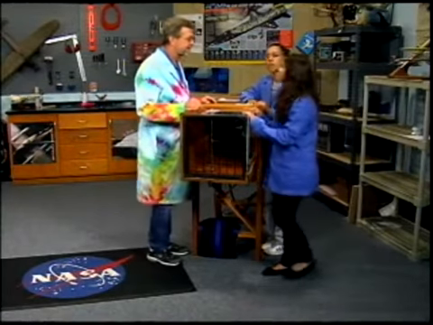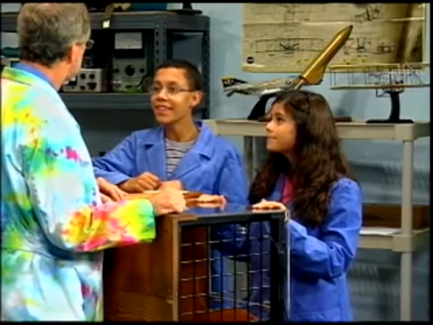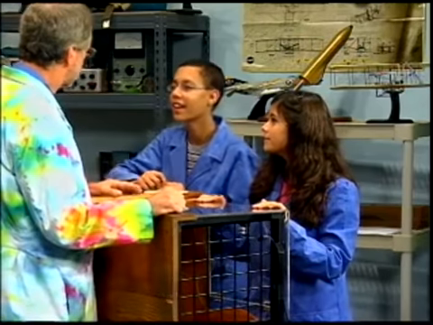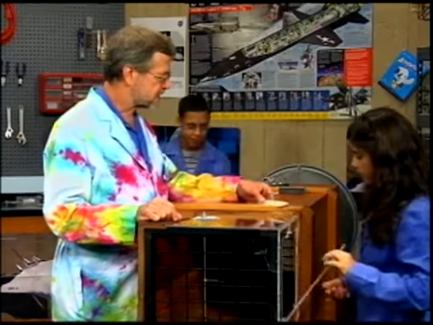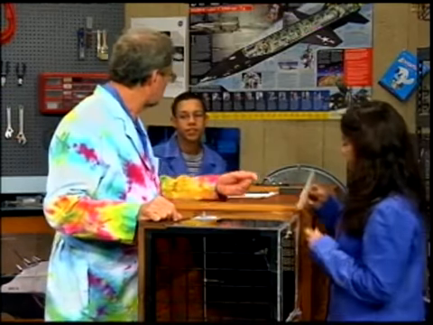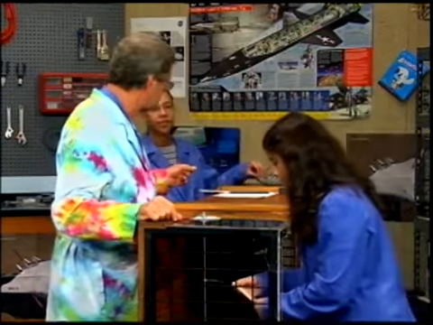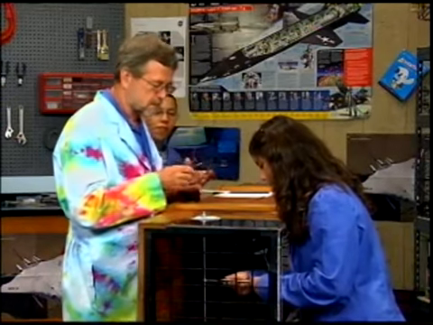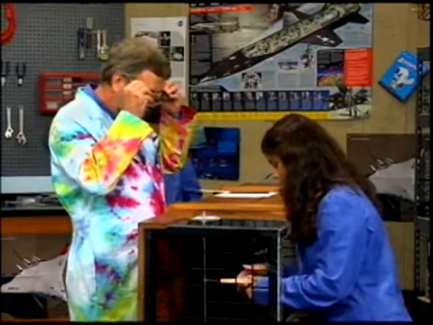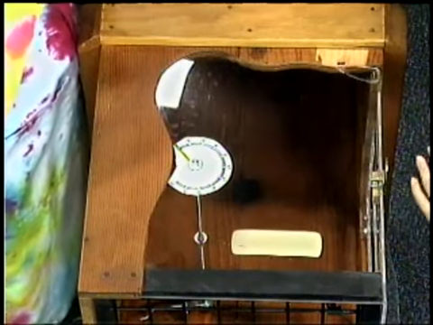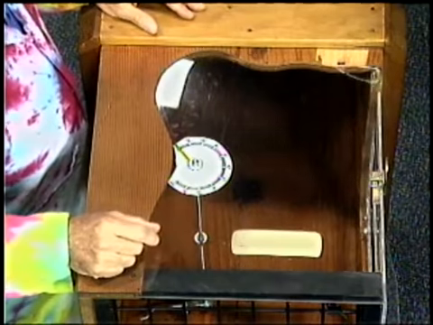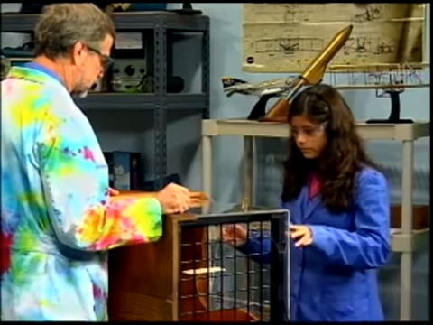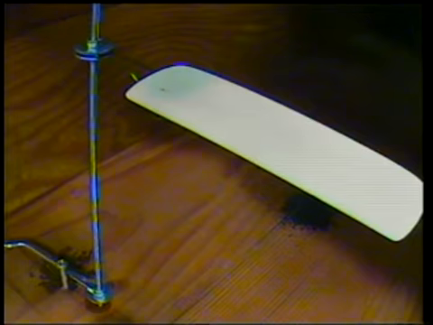Well, we're ready to go, Dr. DeWitt. Should I turn it on? Sure. Let's get ready for our experiment first. We need to set up with the wing. We need to put on our safety glasses. Thank you. Eye protection is very important. And I believe we're ready to go.